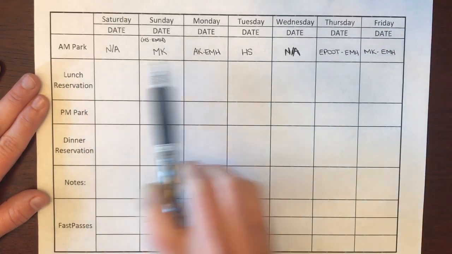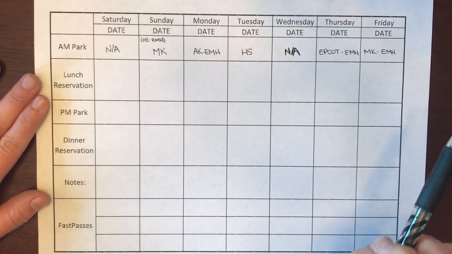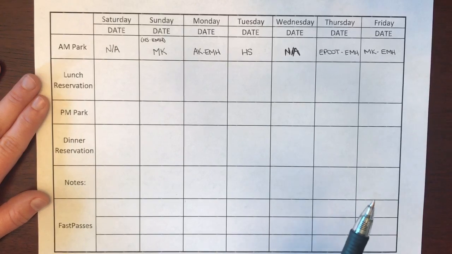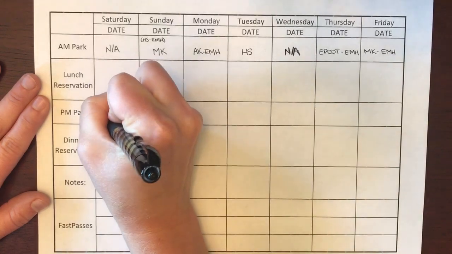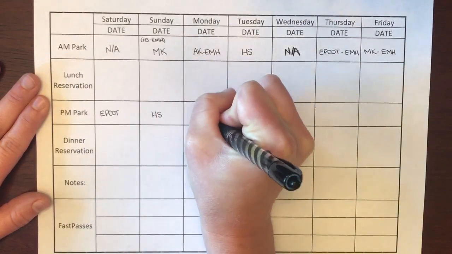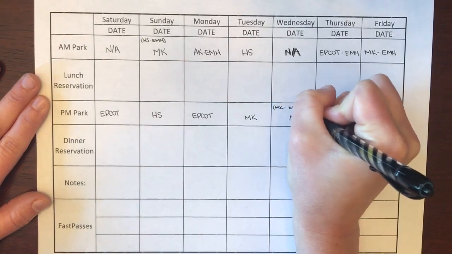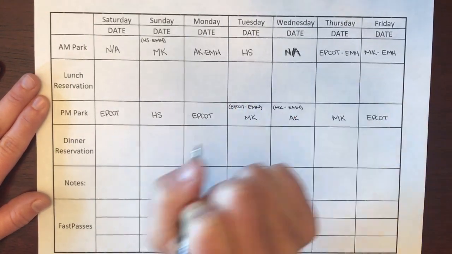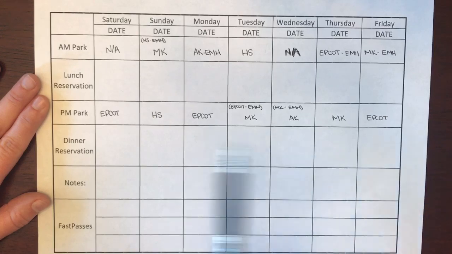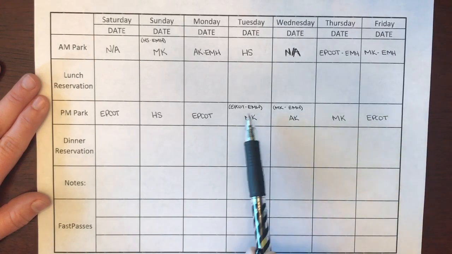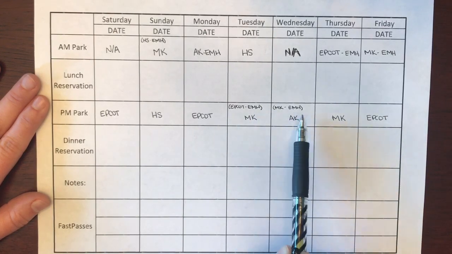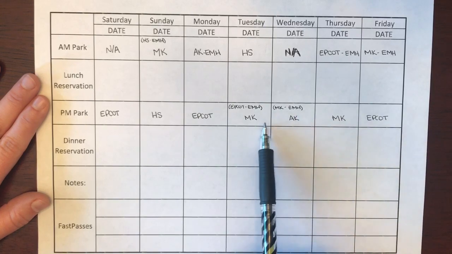So I fill in all the morning parks I'm going to visit first. And then I'm going to fill in the evening parks. So I write in the PM parks we're going to visit. And now I wrote in the extra magic hours, and you'll see that we're not attending those parks.